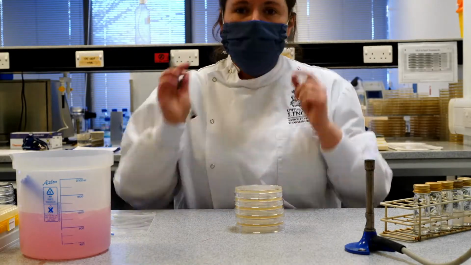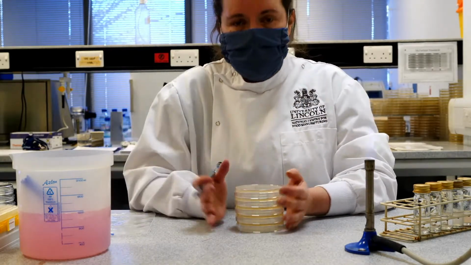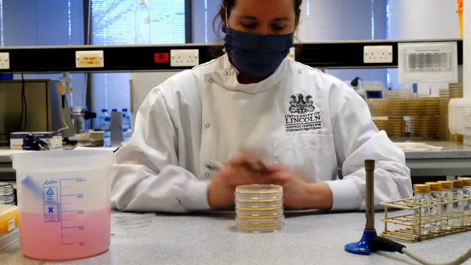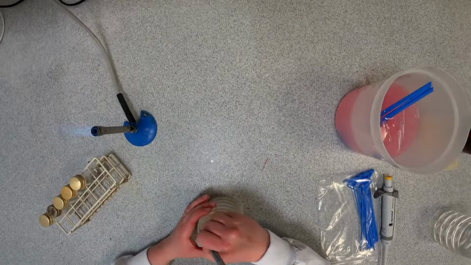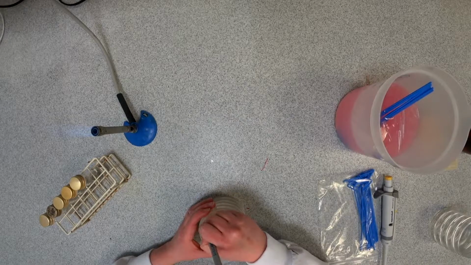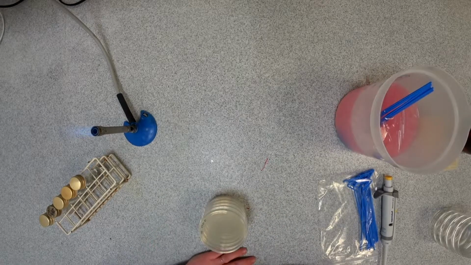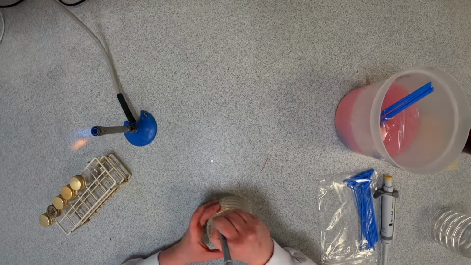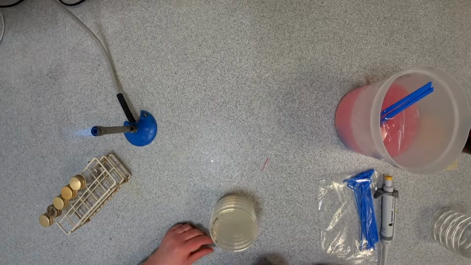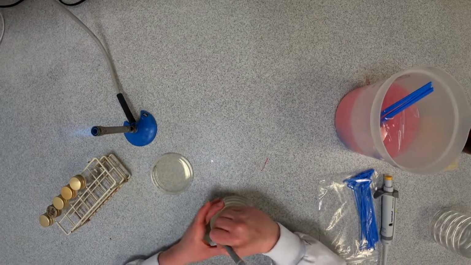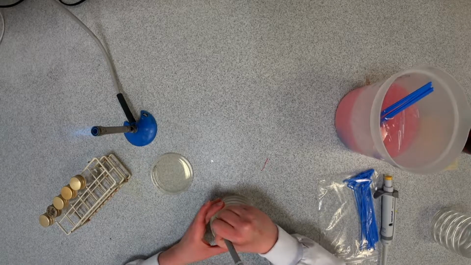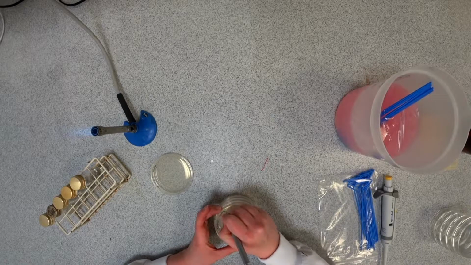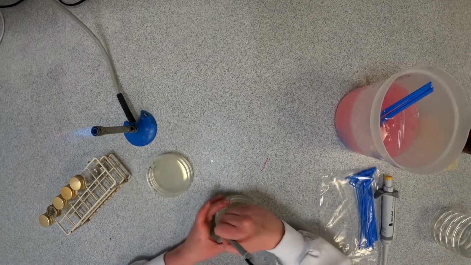But again, before we do that, it's really important that we label what we're working with so we can go back and find out exactly what we're looking at. So I'm going to put on each of these plates my name and the date, and then also the sample, which in this case is sausage, and the dilution factor, which is 10 to the minus 1. Ten to the minus 2.